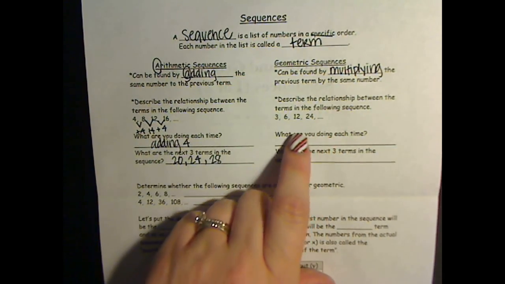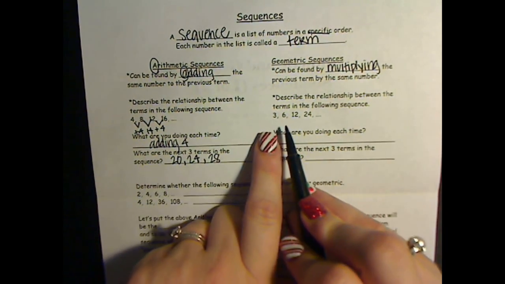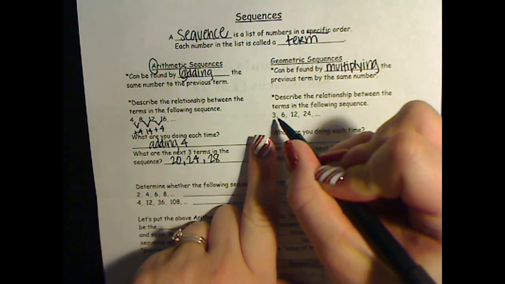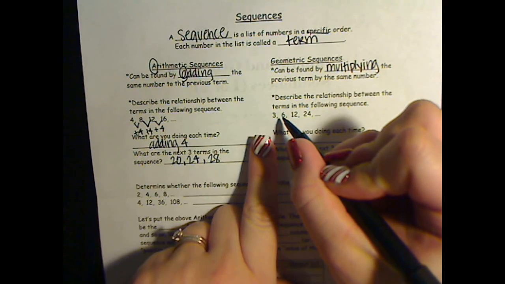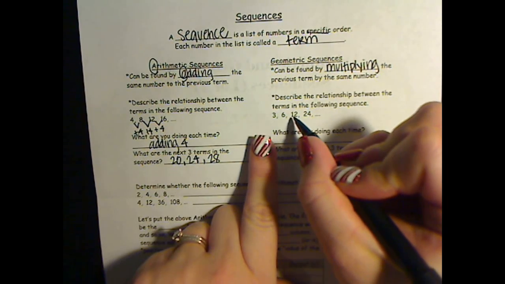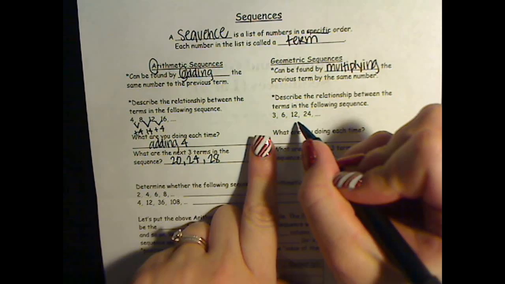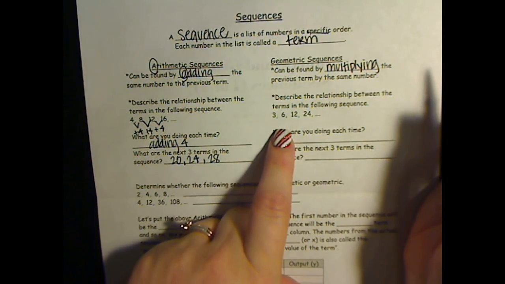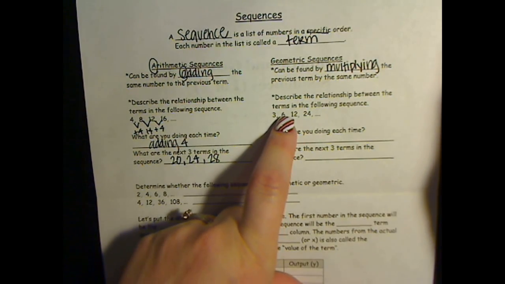So for instance, let's look at this sequence. Well, how do I get from 3 to 6? Well, you may say add 3. But is 6 plus 3 12? Is 12 plus 3 24? No. So I can't be adding 3. So what's another way to get from 3 to 6?